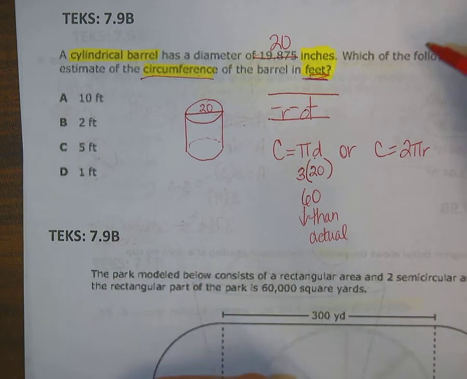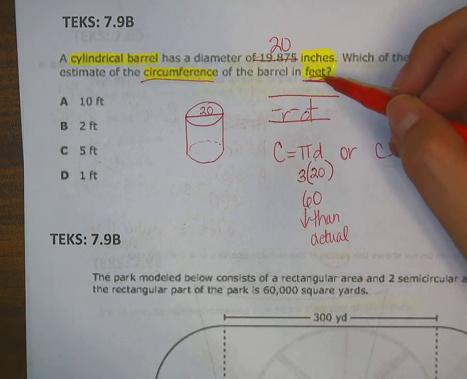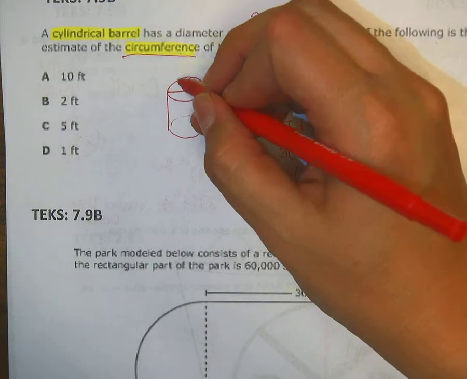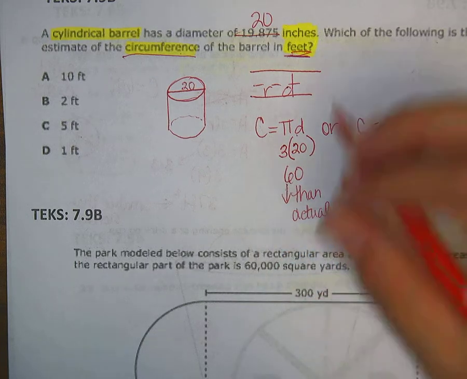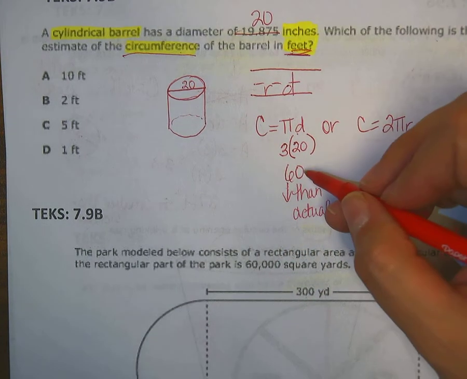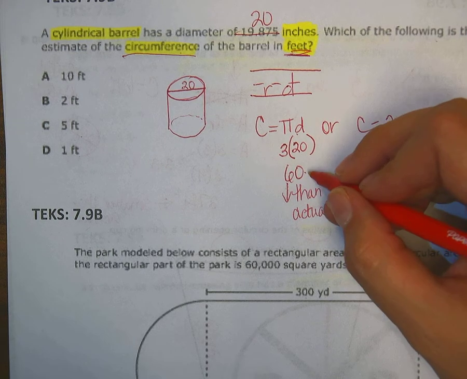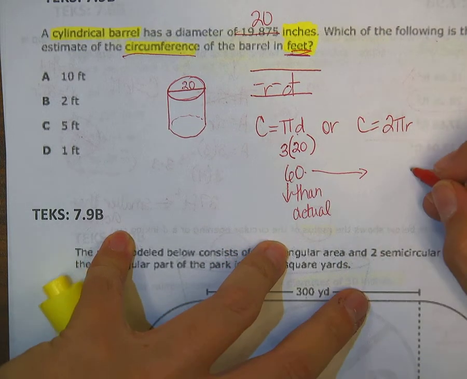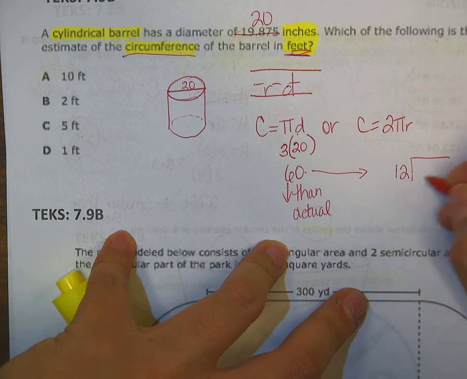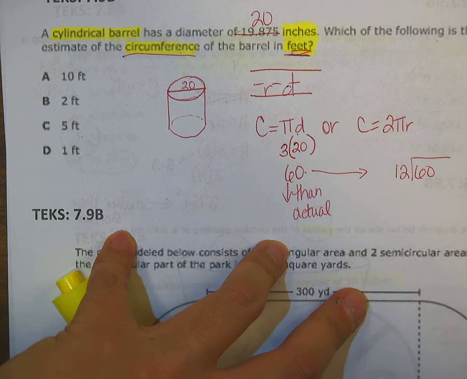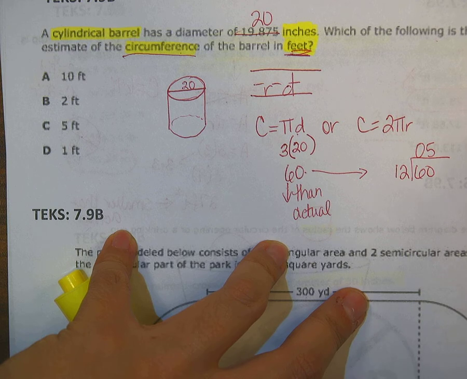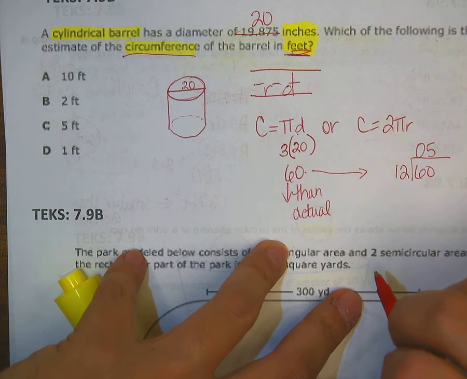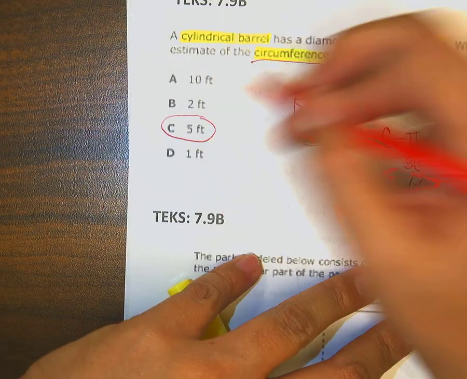All right, so 20 inches, we can still use this because it's a single dimension that I'm measuring. Now, if it were area or if it were volume, we would have to convert first, but this one we're okay with. So 60 inches, we would take this, and we know that there are 12 inches in a foot. So how many feet are in 60? I believe 5. Yep. So 5 feet. That's my answer.